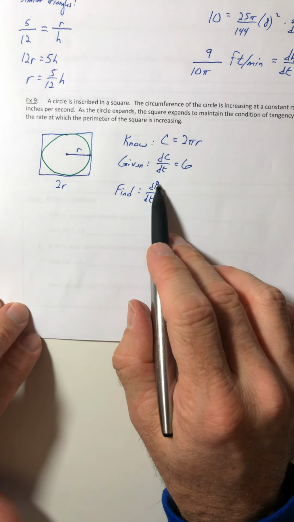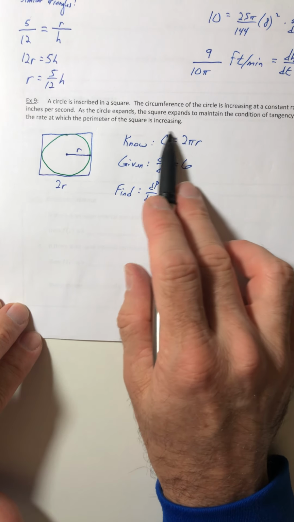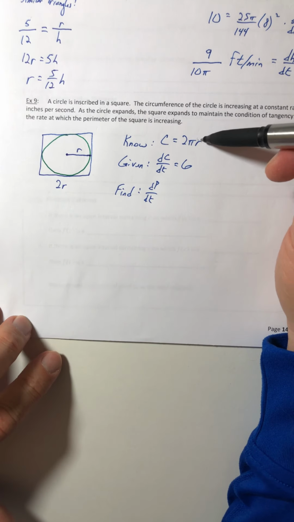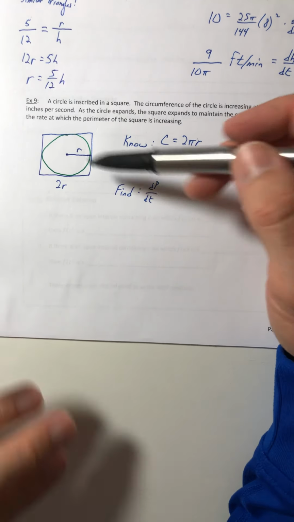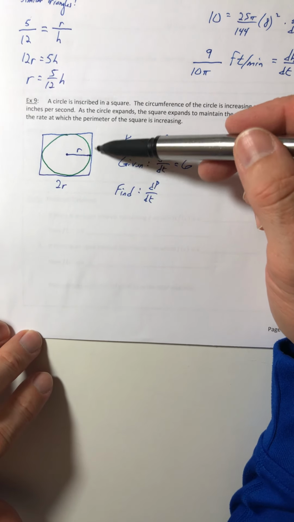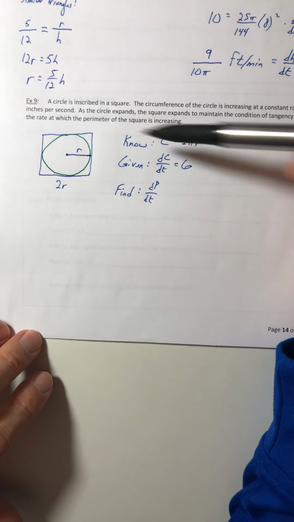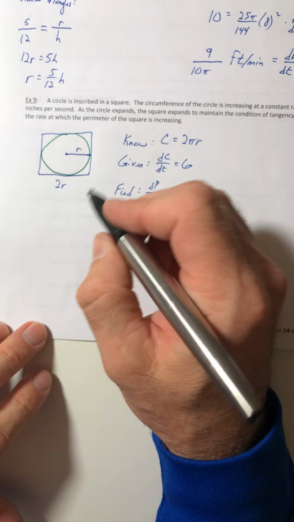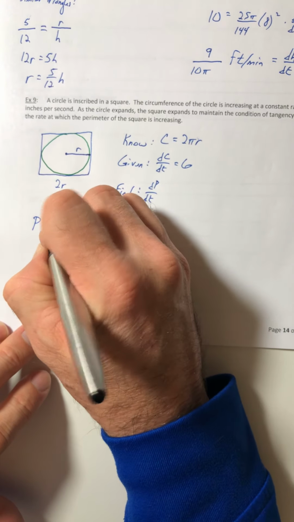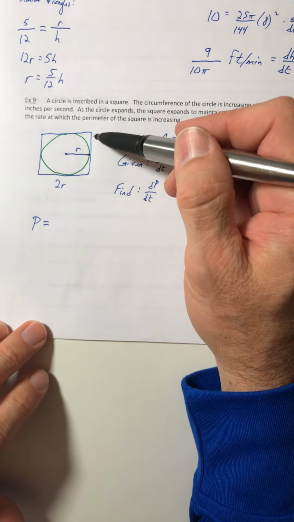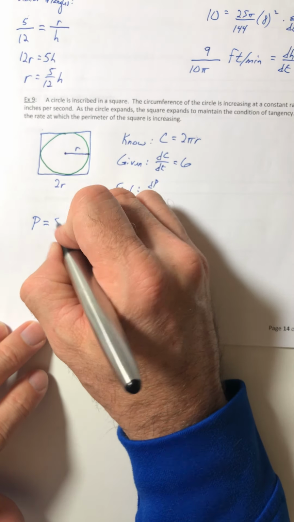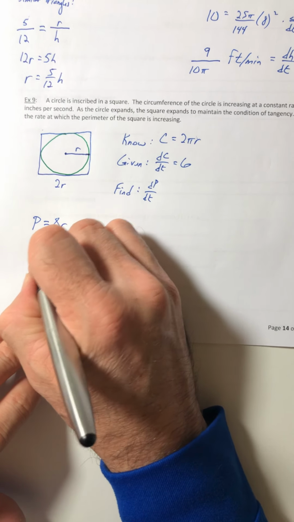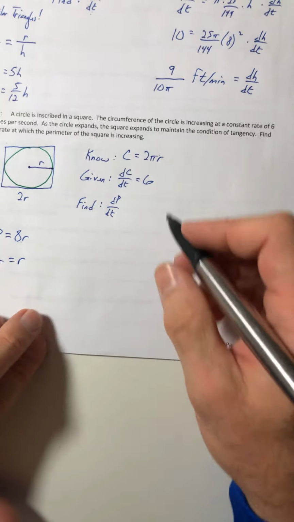dt. Well, I have no variable of p in my equation, so I gotta get one in there. I don't want anything about r, so let's use this geometric shape to relate the radius r to the perimeter. So the perimeter of the square would be 8r, which means r would equal p over 8.